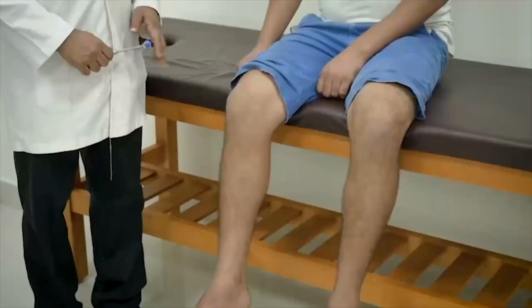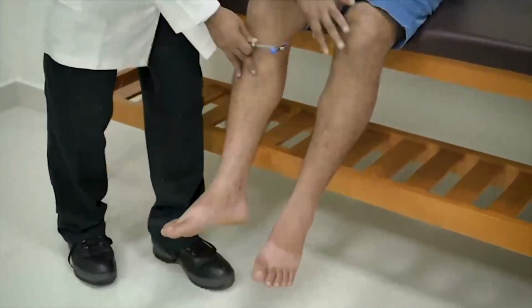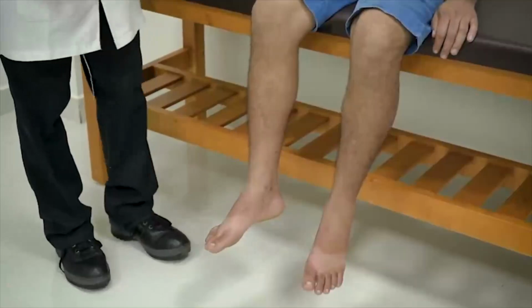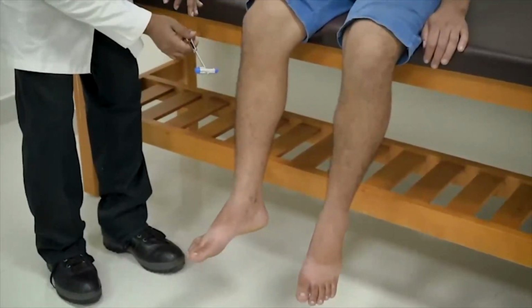So next in the lower limb, pendular knee jerk, if more than 3 oscillations are there. We'll check that now. Okay, now we'll do the pendular knee jerk. So in between the patella and tibial tuberosity, you just give a jerk.